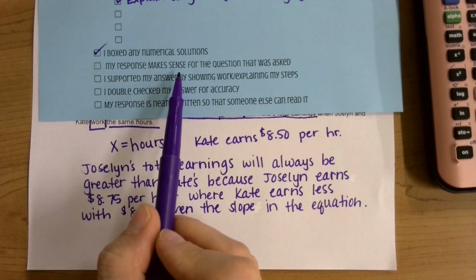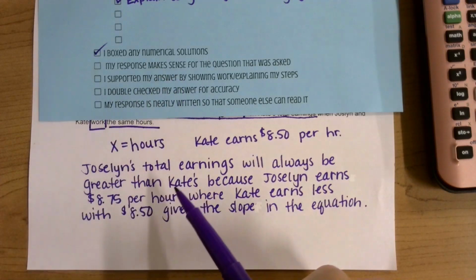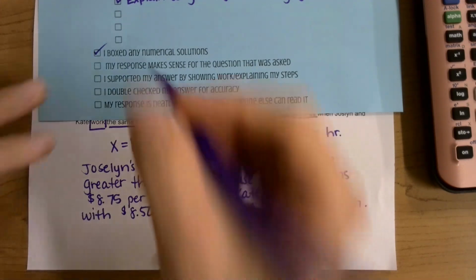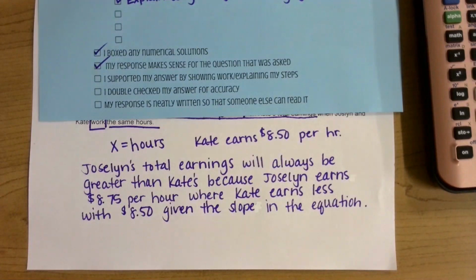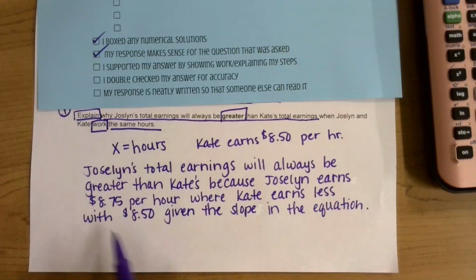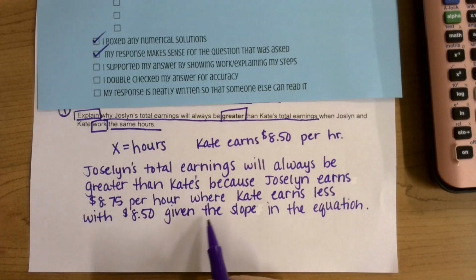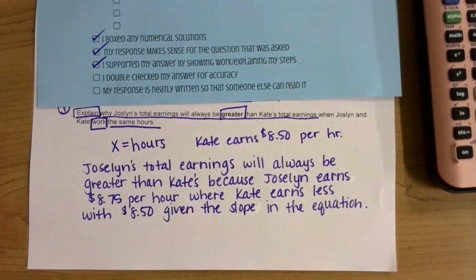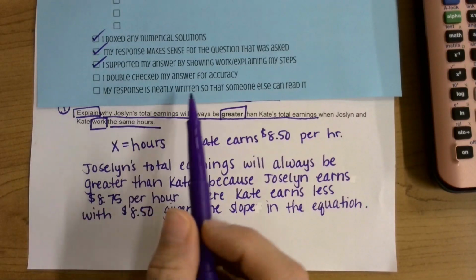My response makes sense for the question that was asked. Yes, Jocelyn makes $8.75. Kate earns $8.50. Makes sense. I supported my answer by showing work explaining. Now in here, it just says explain why, but I did explain, because I said that Kate earns less given the slope in the equation, so I did support it. I would suggest always supporting it because you could still maybe get partial points if you show some knowledge of the concept. So I would say always show work, explain your steps, because usually that is a component they ask for. I double checked my answer for accuracy.